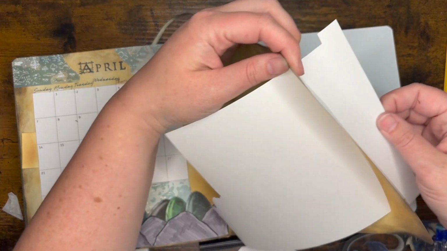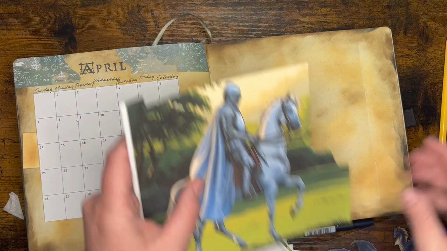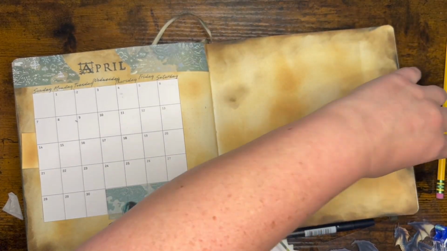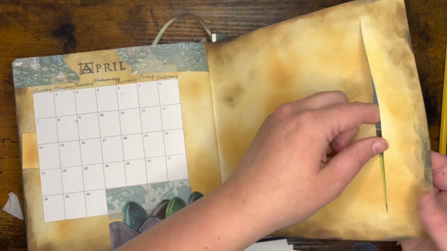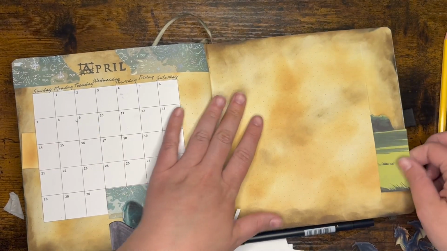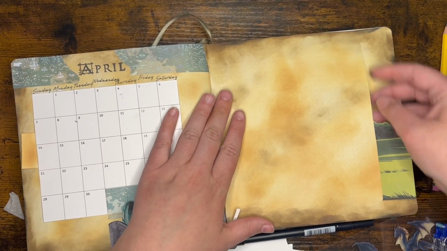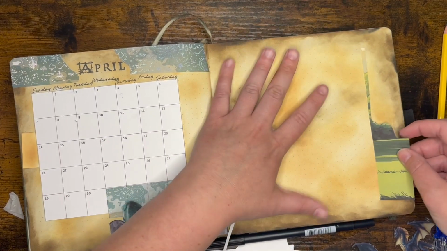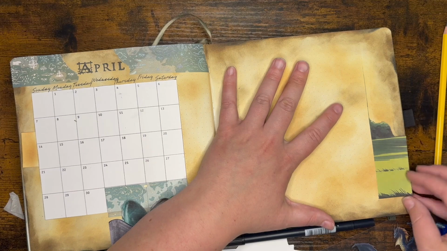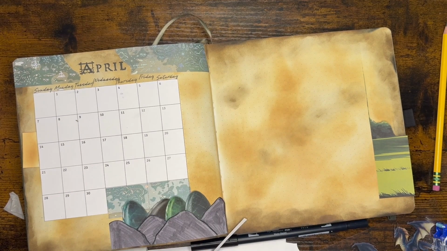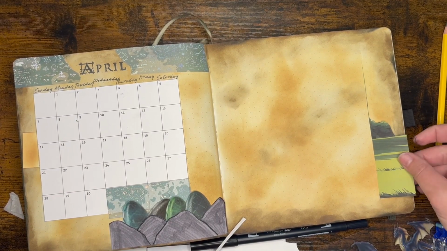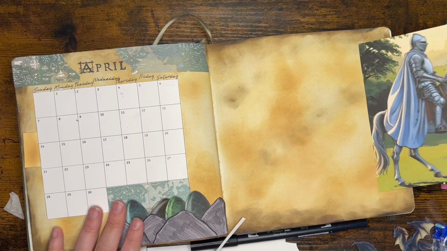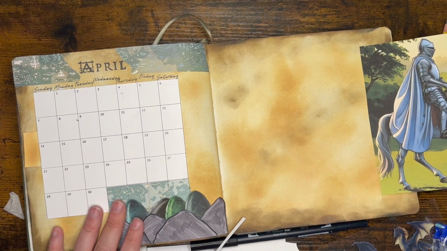Just a little bit more. So I wanted it to kind of have this little 3D kind of thing going on. So like the grass and stuff is out here, and you pull it, and there's your knight.